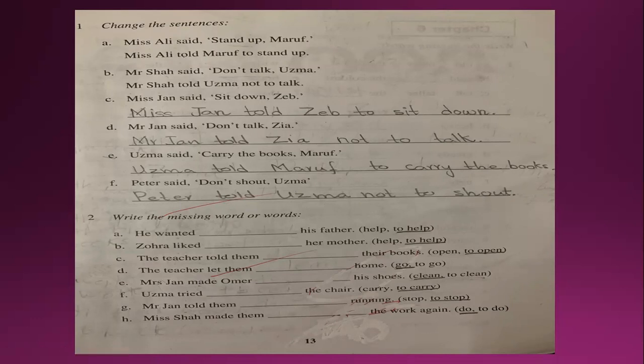Okay, do this also in your workbook, page number 13. Now we have the next exercise about the use of "to," as in the English A book, where to put "to" and where we should not put "to." He wanted. With the word "wanted," you must write "to help." He wanted to help his father. Zohra liked, again the word "liked," not "let," not "made," not "could," not "should," not "would." So "to help." Zohra liked to help her mother.